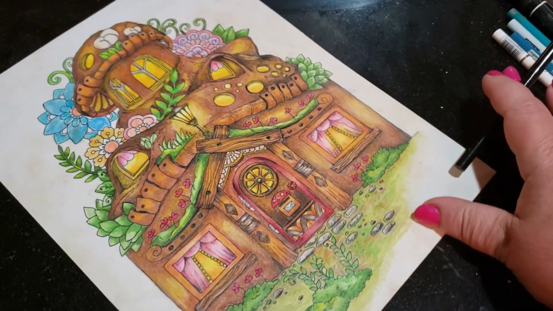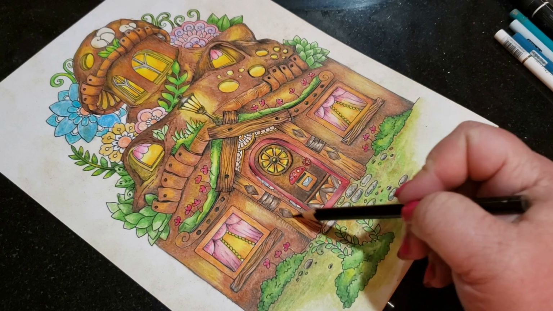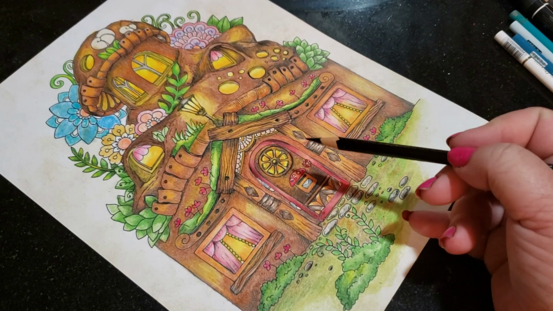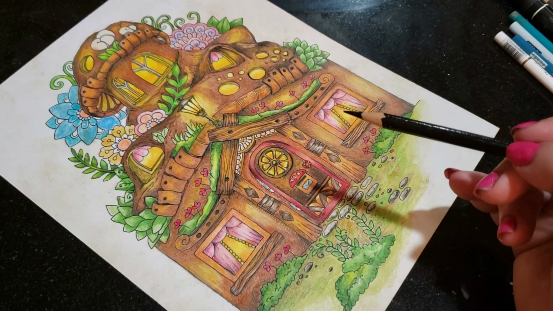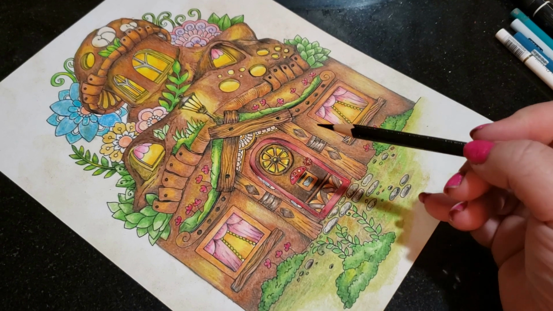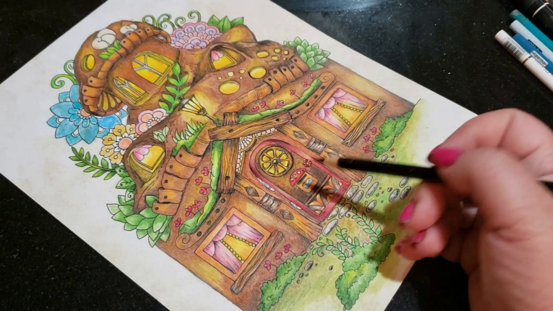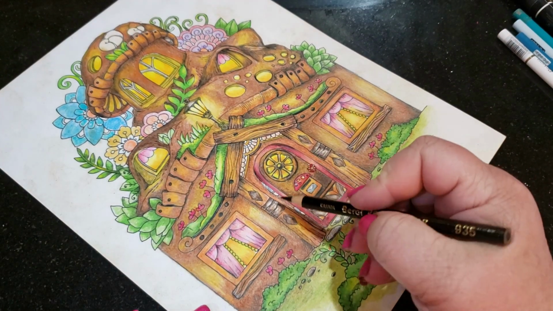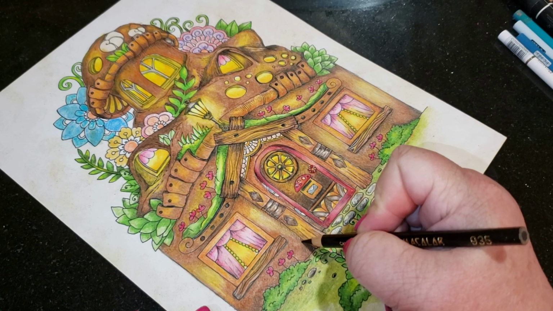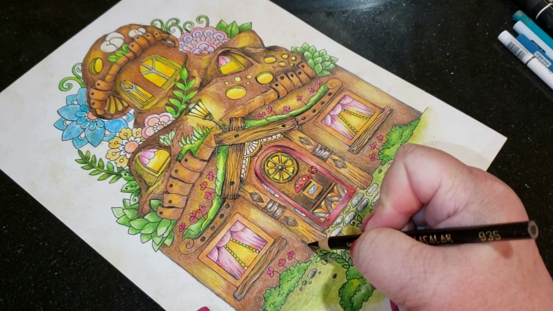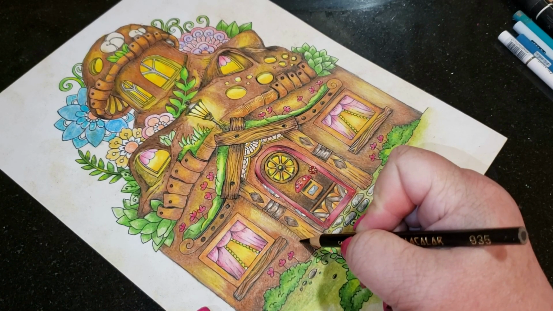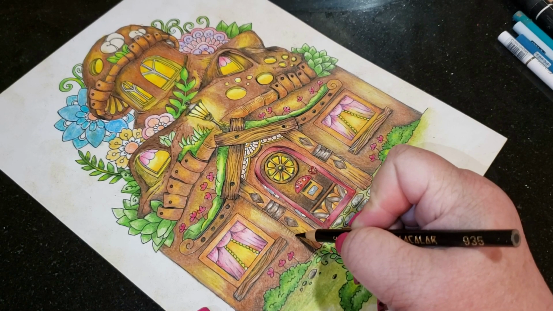So let's take the first one. And this door frame. Now the door frame doesn't stick out from the house very far. So I'm not going to be doing a very large shadow on it. It's just going to go along the side. And I'm going to use a very sharp pencil, stay in control.